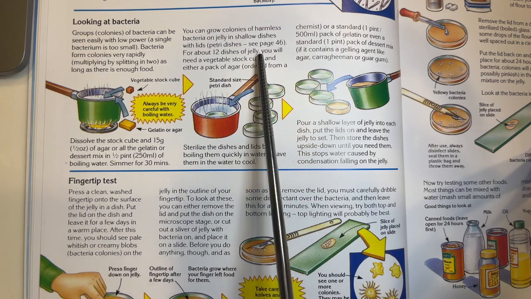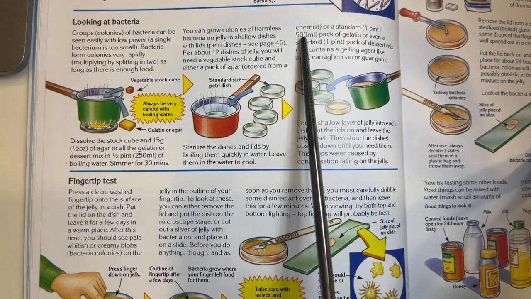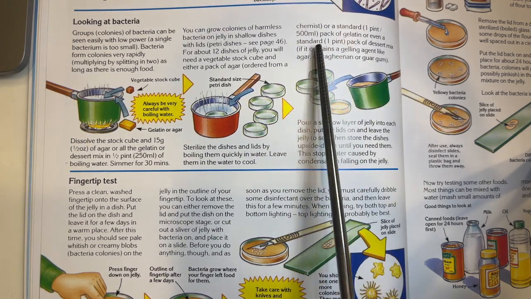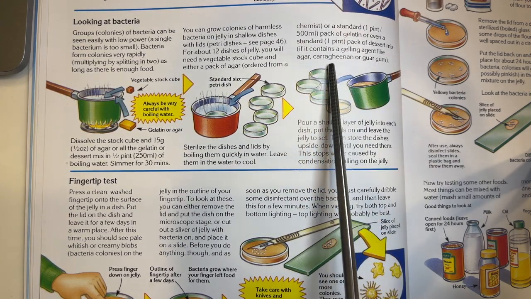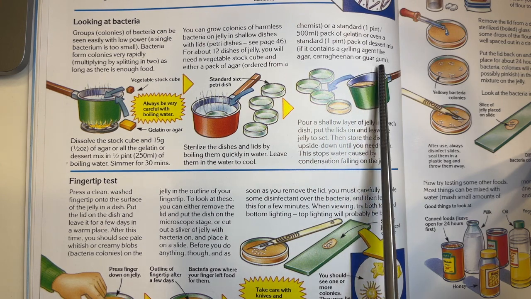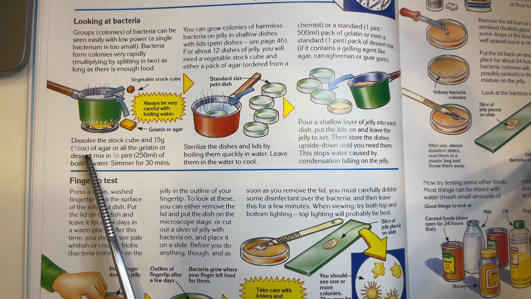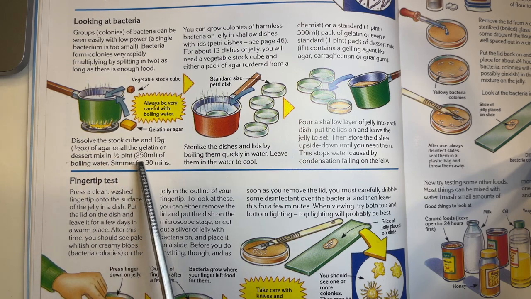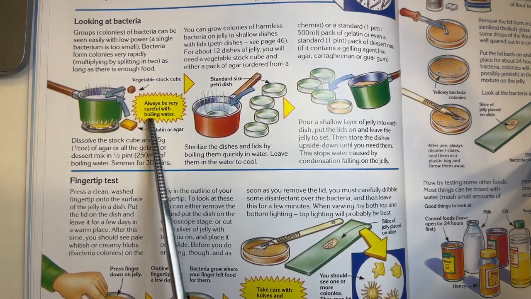For about 12 dishes of jelly, you will need a vegetable stock cube and either a pack of agar ordered from a chemist, or a standard 1 pint or 500 milliliter pack of gelatin, or even a standard 1 pint pack of dessert mix if it contains a gelling agent like agar, carrageenan, or guar gum. Dissolve the stock cube in 15 grams or a half ounce of agar, or all the gelatin or dessert mix into half pint or 250 milliliters of boiling water. Simmer for 30 minutes. Vegetable stock cube. Always be very careful with boiling water.